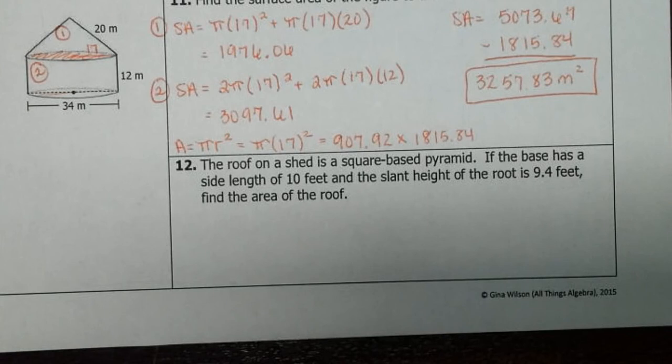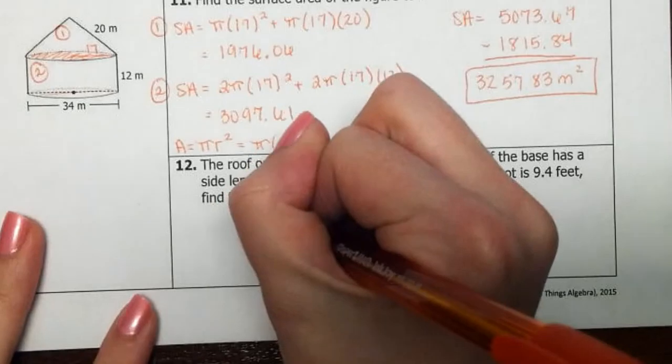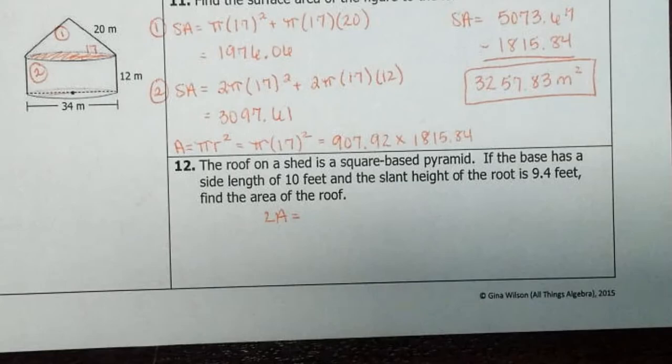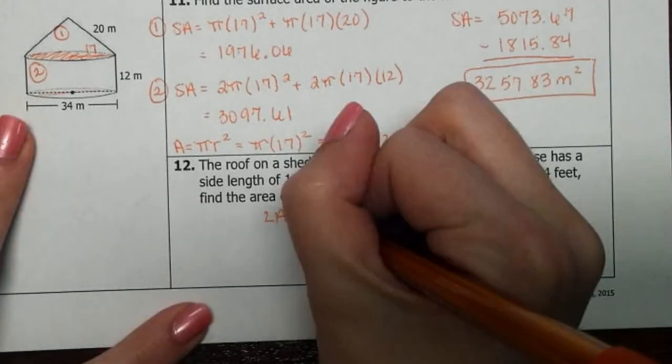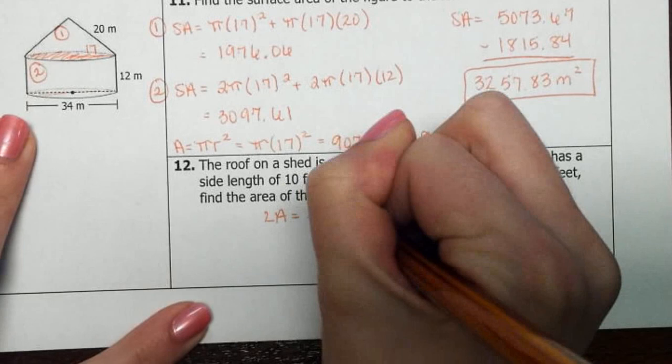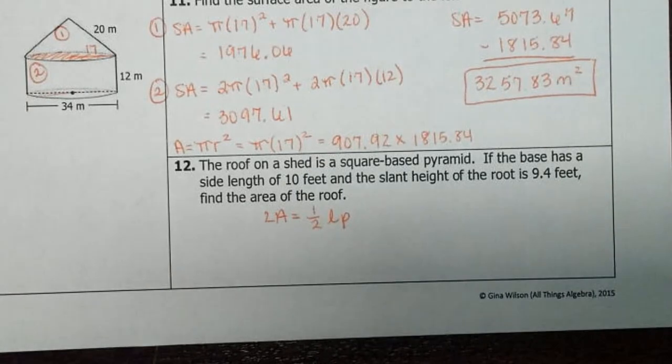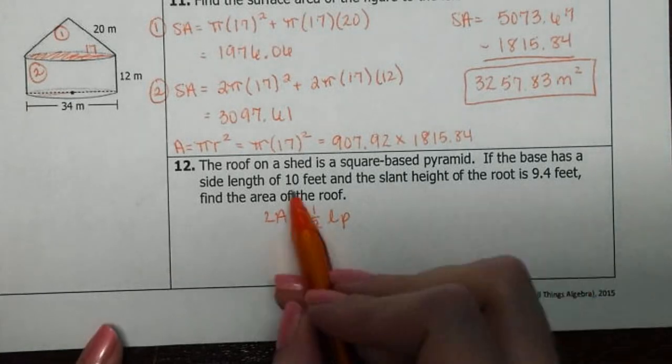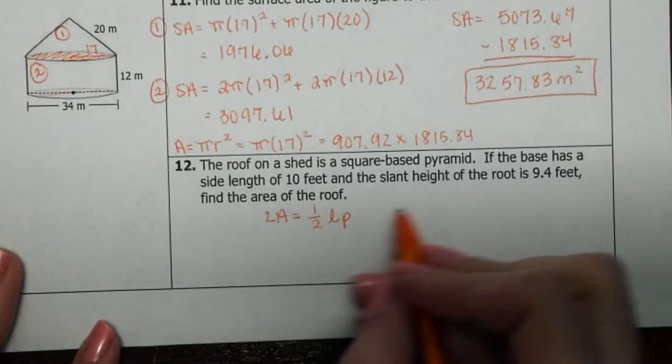So I want the lateral area formula of a square-based pyramid. Lateral area is going to be 1/2 times L times P. It tells me that my slant height is 9.4.